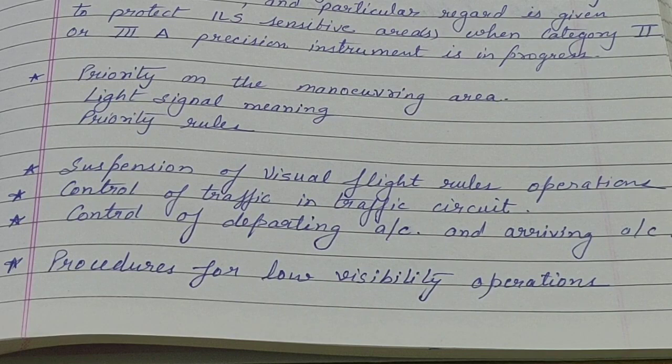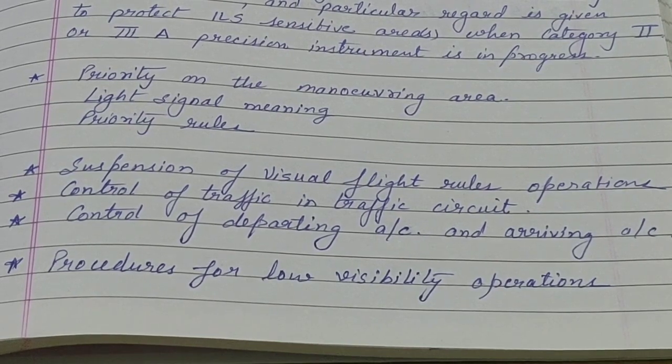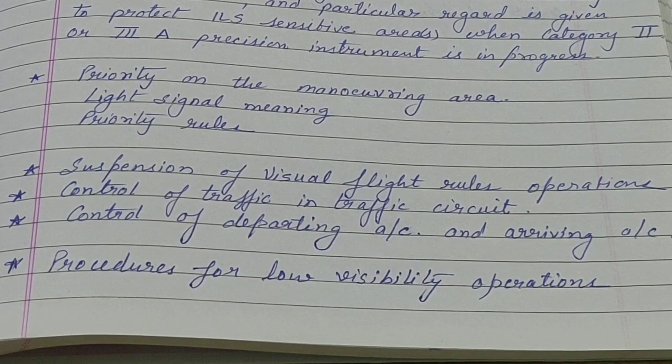What the VFR flights are instructed in that case is to hold their position, and if not, they are asked to recall all the local flights operating in VFR conditions and obtain approval for special VFR flights. So special VFR flight operations might be provided to some of the VFR flights, and then notify the approach control unit or ACC as appropriate of the action taken.